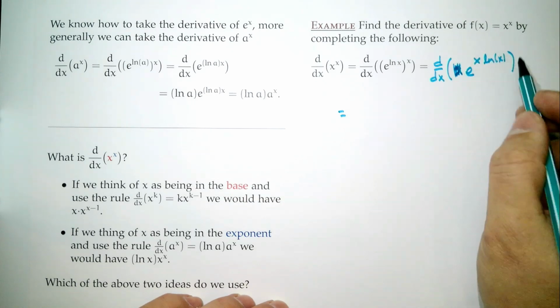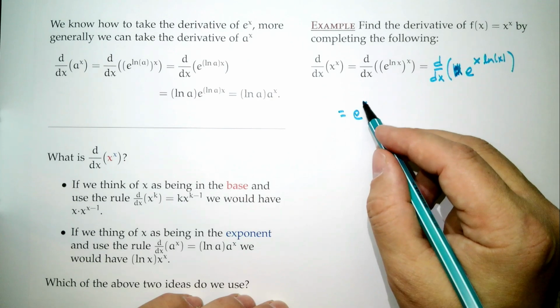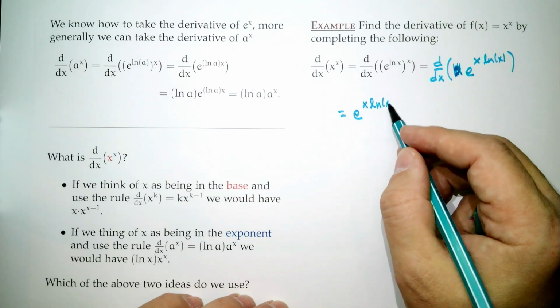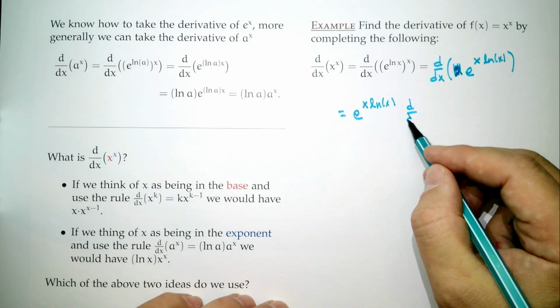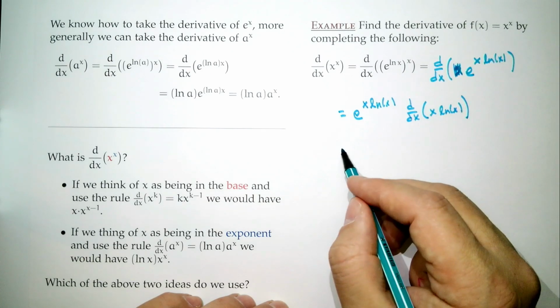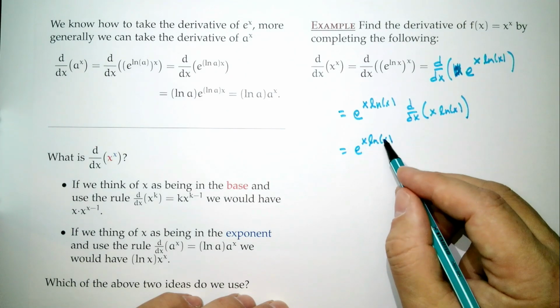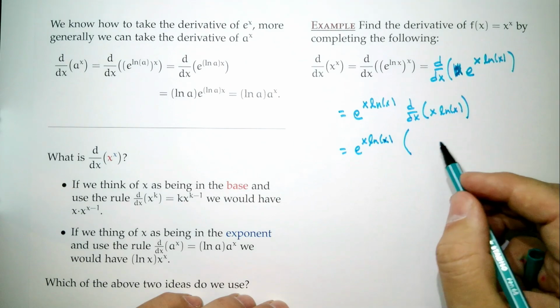So we apply our rules. First we have the chain rule. The derivative of e to the something is e to the something, so x log of x, times the derivative of the upstairs. So that's e to the x log of x times the derivative of x times natural log of x.